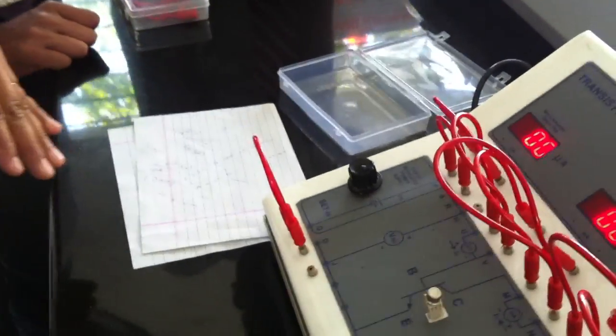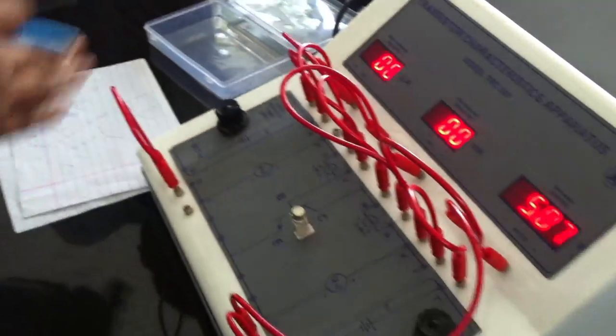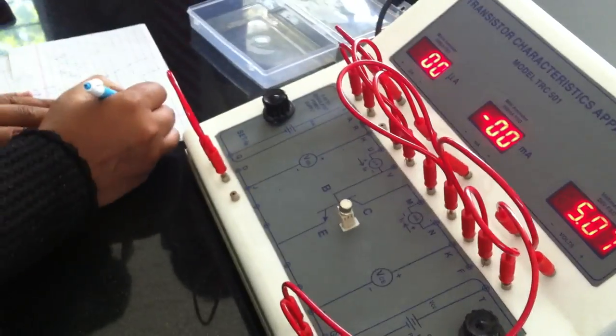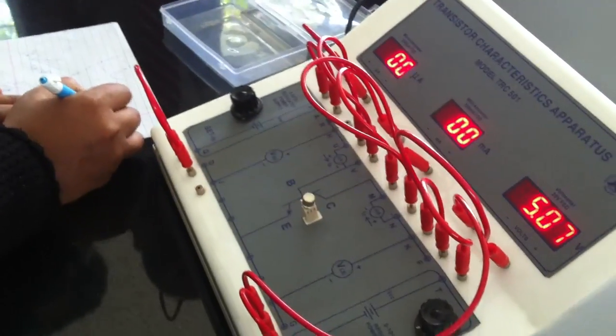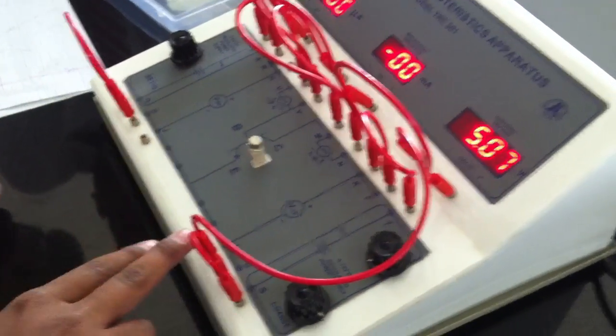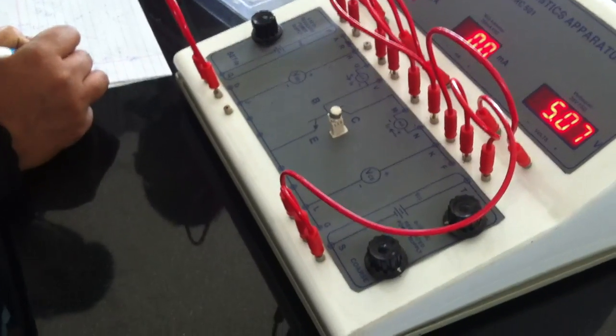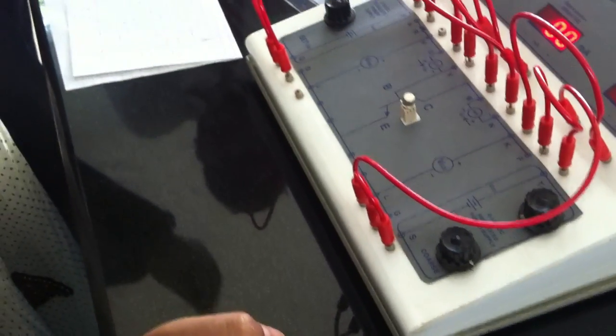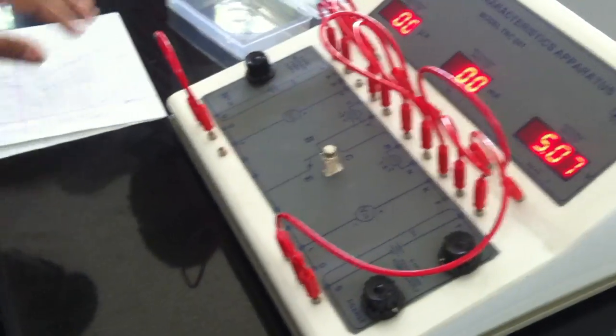Output current to input current is current gain. Output voltage to input voltage is voltage gain. So current gain you already have, no? So resistance into the current will give you voltage gain. According to Ohm's law, output current into resistance will give you voltage. So voltage gain means, for what change in the input, what is the change in the output.